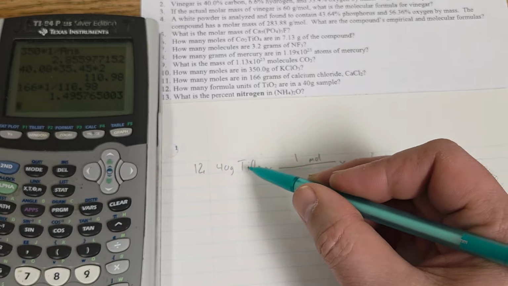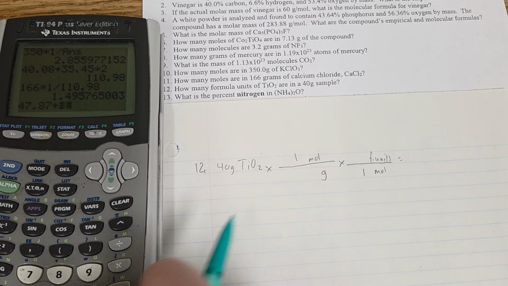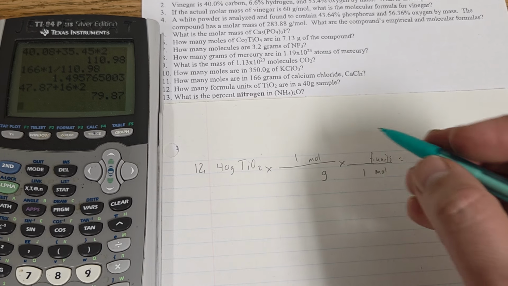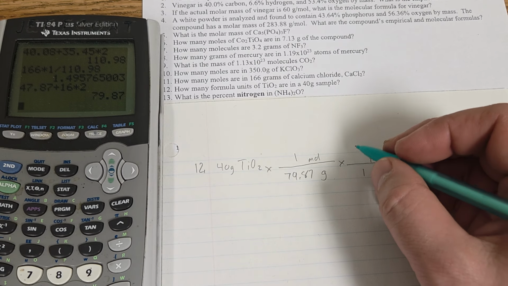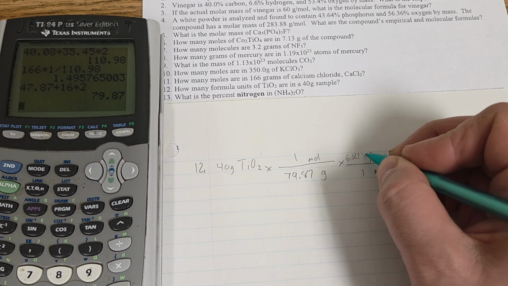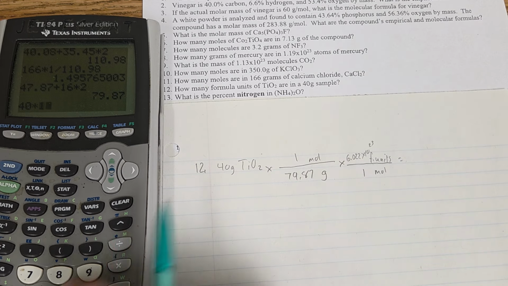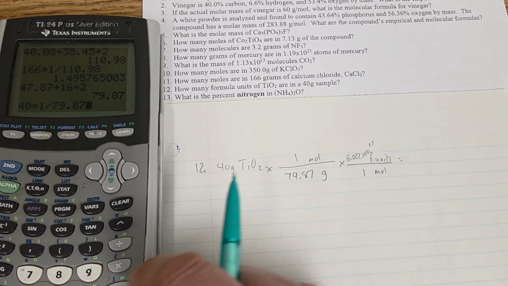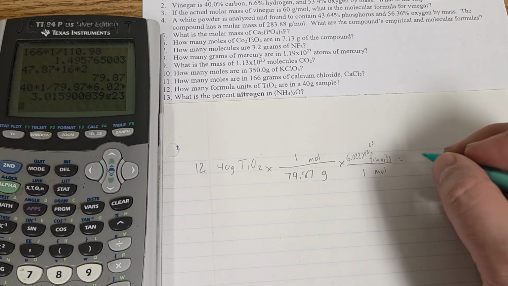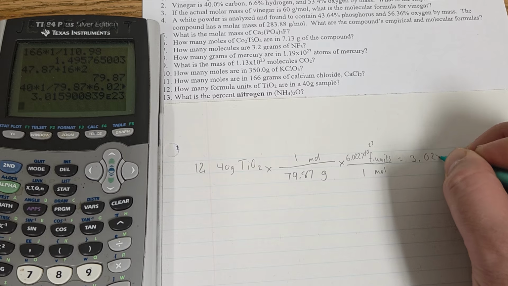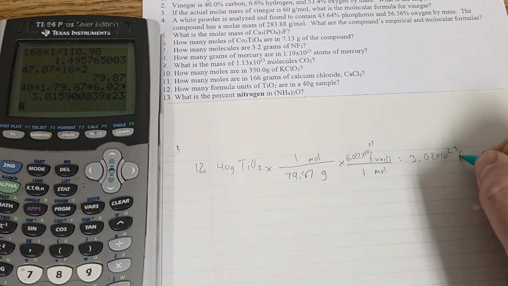1 goes with moles. For our grams, we take the mass of titanium plus the mass of oxygen times 2, which is 79.87. And then for formula units, which is a type of particle, Avogadro's number. So we multiply 40 times 1 over 79.87 times 6.022 times 10 to the 23rd over 1. And we get 3.02 times 10 to the 23rd. Don't forget that part. Formula units.